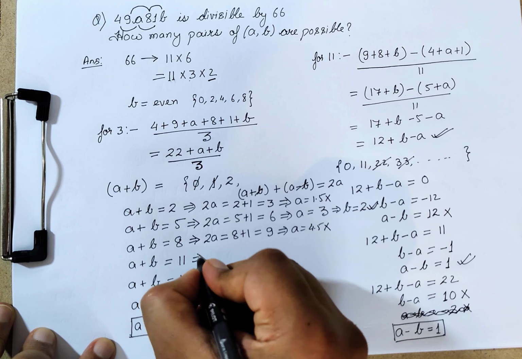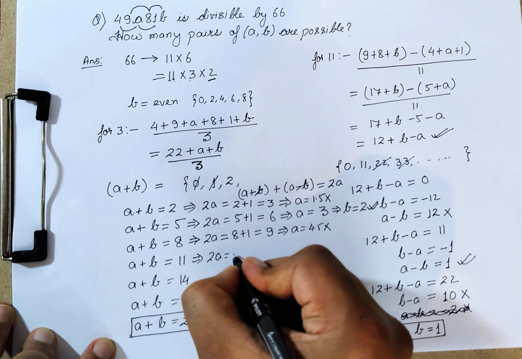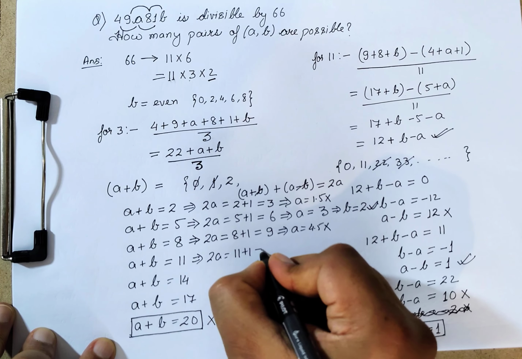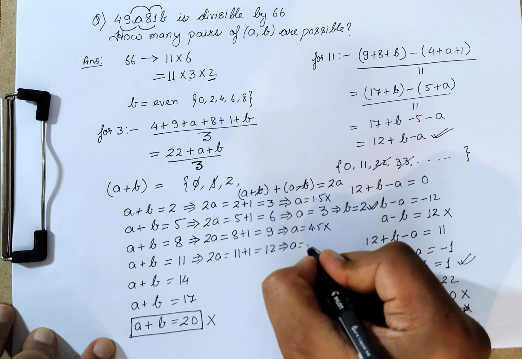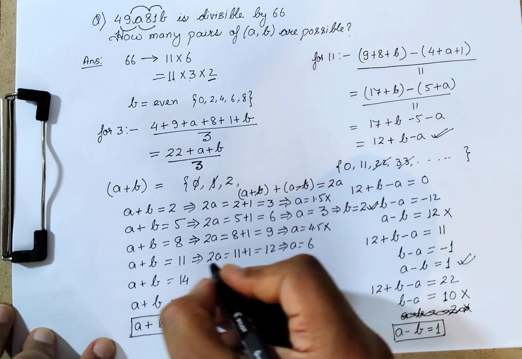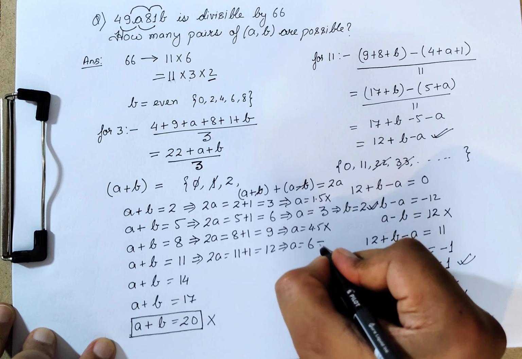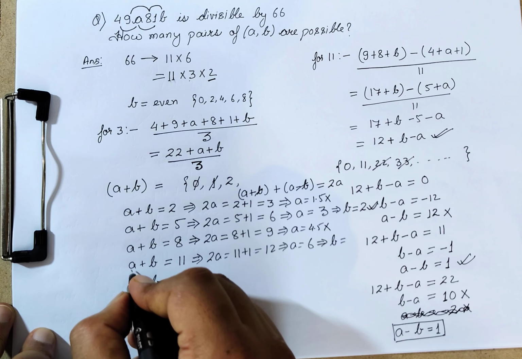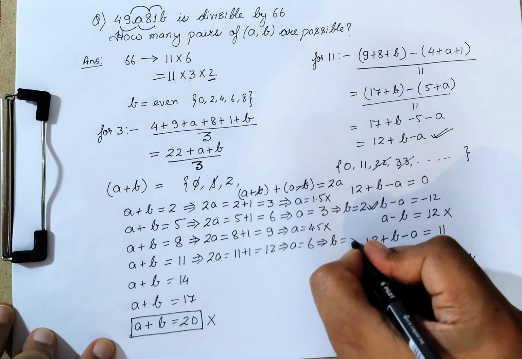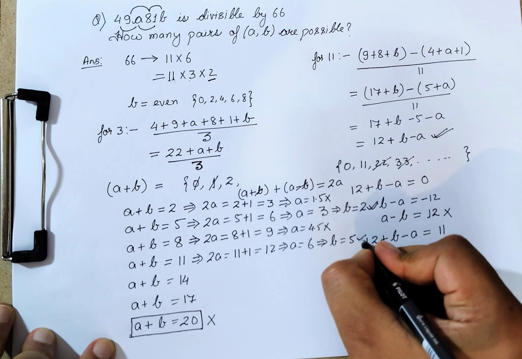Okay, now again 2a equals 11 plus 1, which is equal to 12, which implies a equals 6. If a equals 6, we put the value of a as 6 here, b equals 5. Now again this can be a possible value.